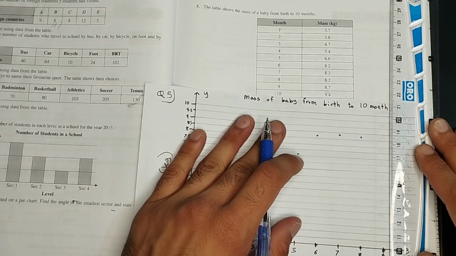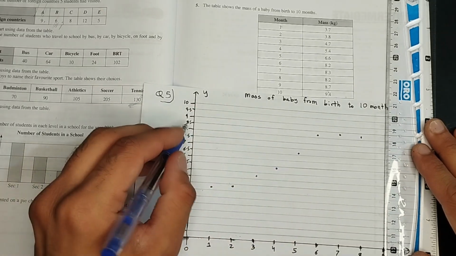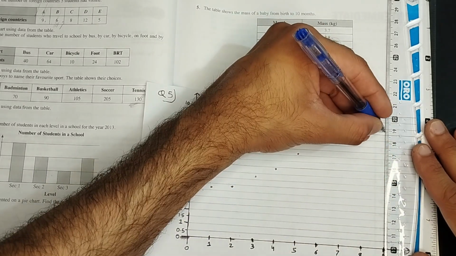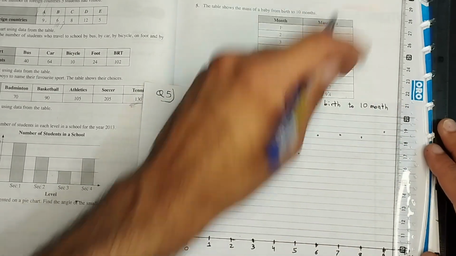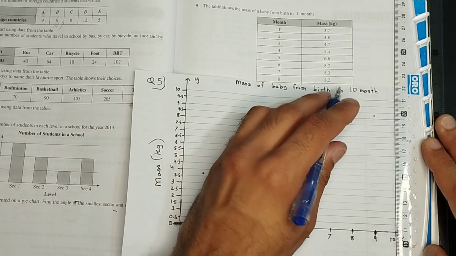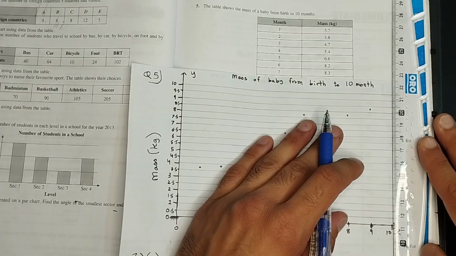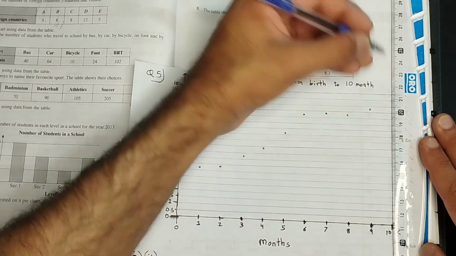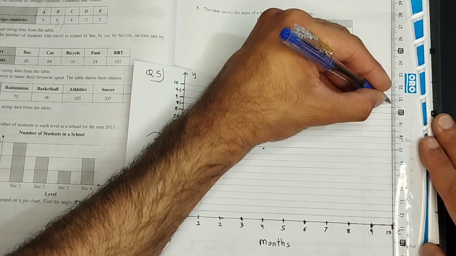Okay, these two dots should be exactly on the same place. Then in the 9th month it was 8.7, so we're gonna go all the way up to 8.7, which should be around here, below 9 but above, so it's gonna be here. And then the 10th one is 9.4, so a bit lower than 9.5. 9.5 is here, so 9.4 is gonna be here.